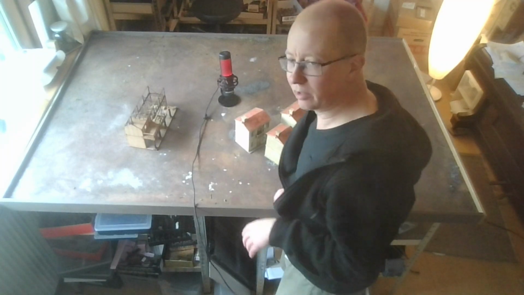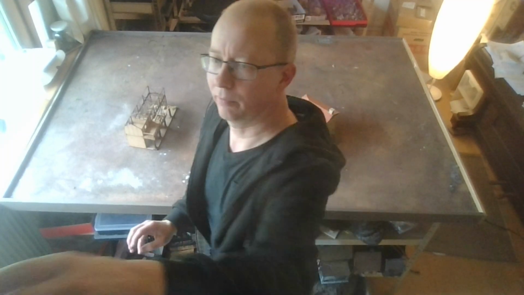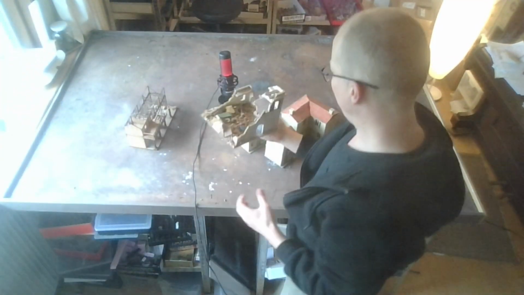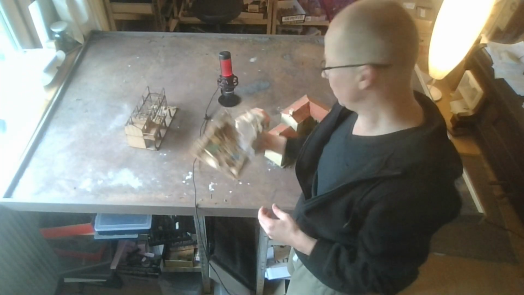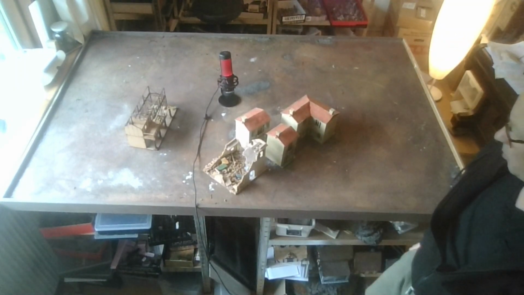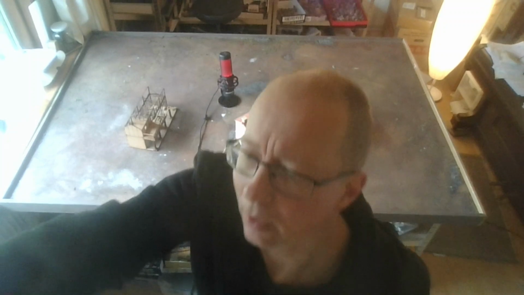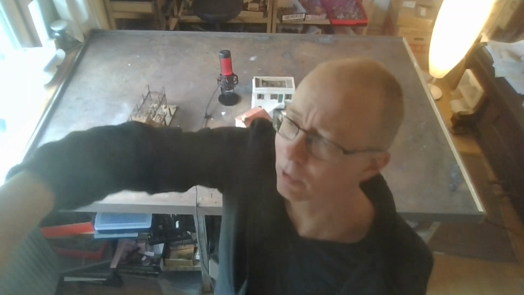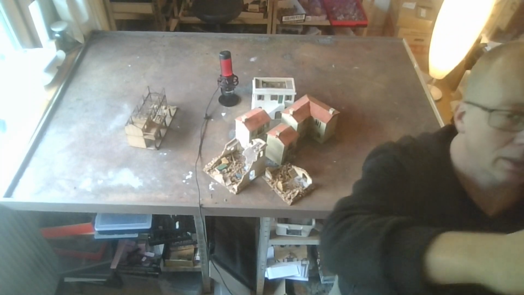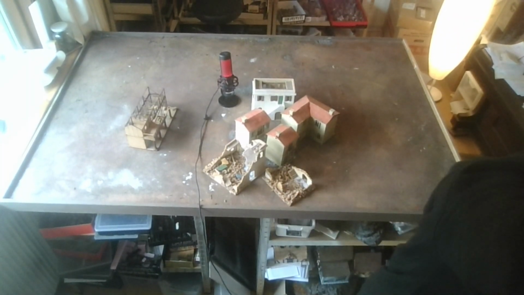southern Italian / northern African village, because I'm going to use some of my northern African ruins along with these buildings. They sort of fit in nicely, have a little bit of a Mediterranean feel to them. So yeah, that will work. It's going to be a city board, yeah.